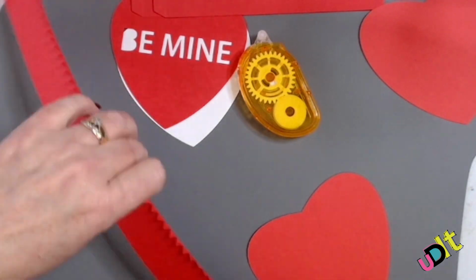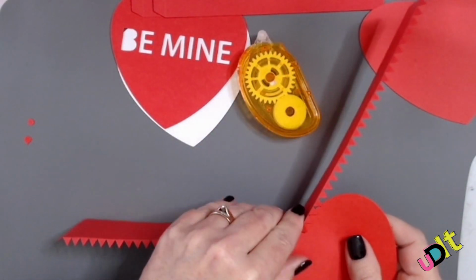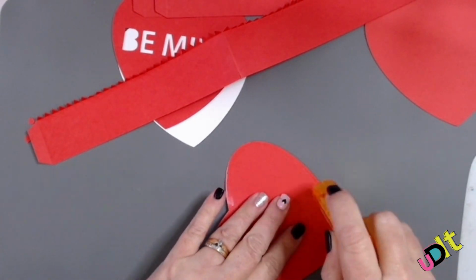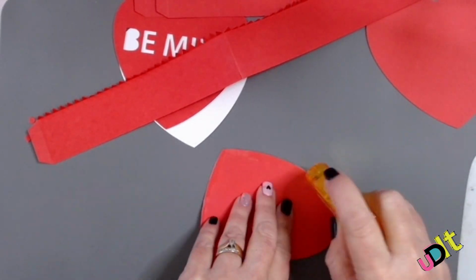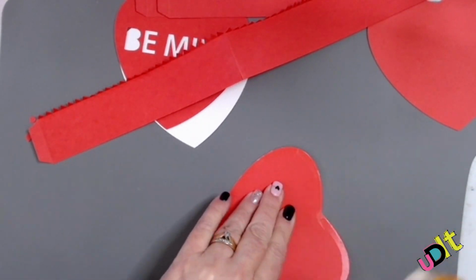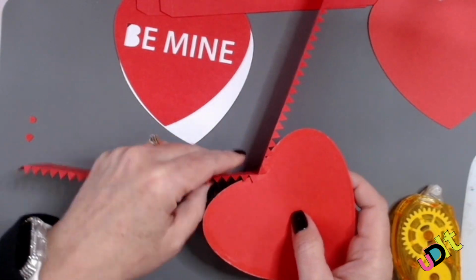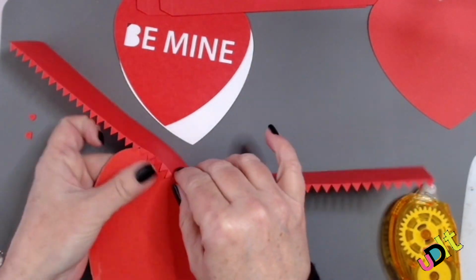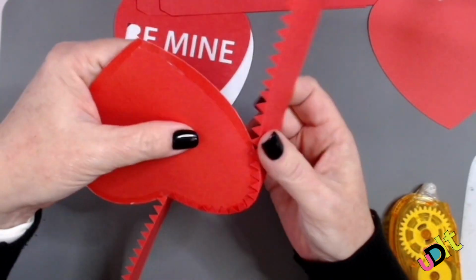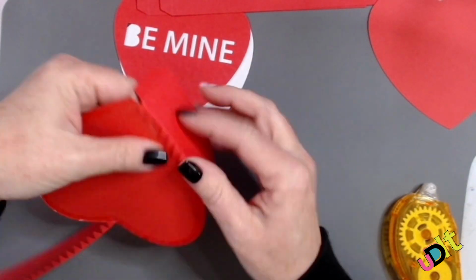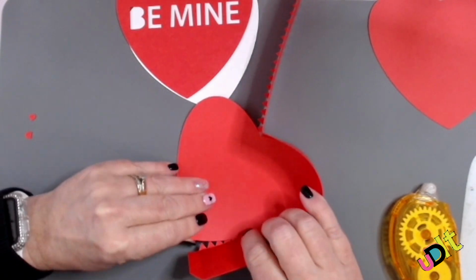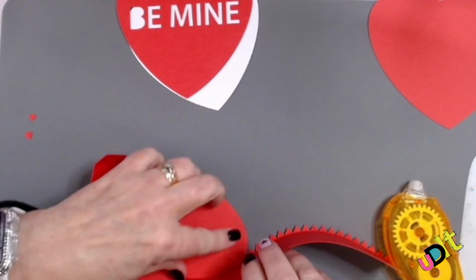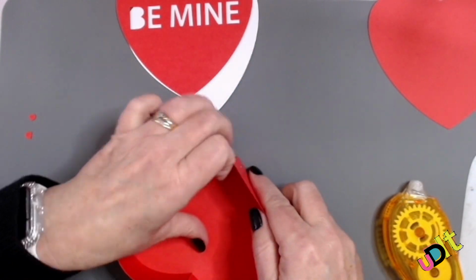Now I will use the inside piece, the smaller heart, and put your tape runner around it, and then start adding the strip to the shape. And this will be the same process for both sides of the box. I'm only going to show you one right now.